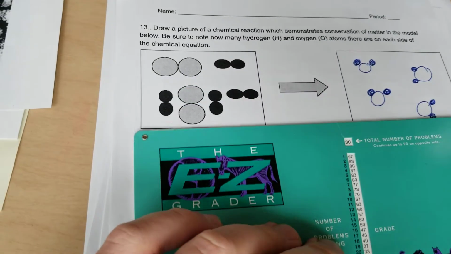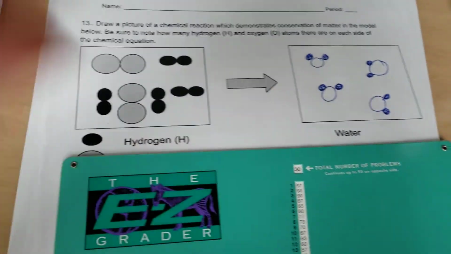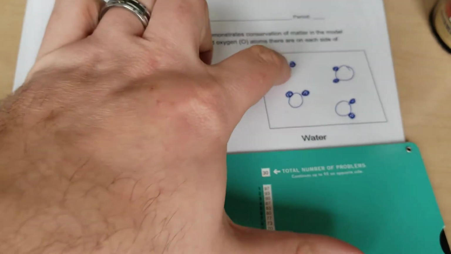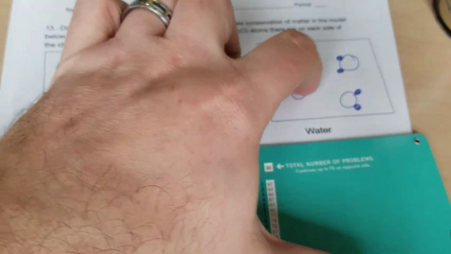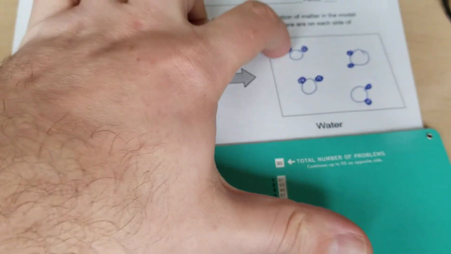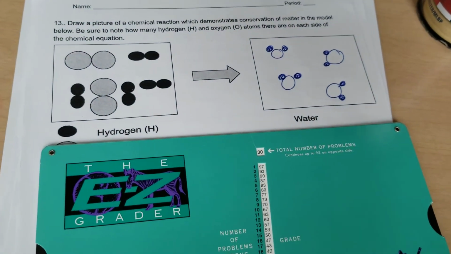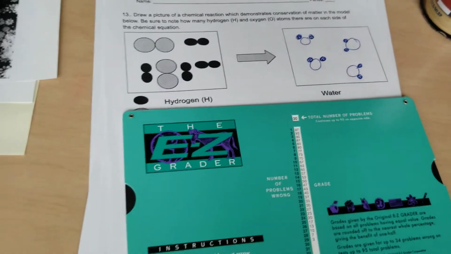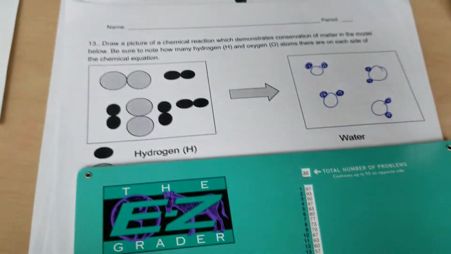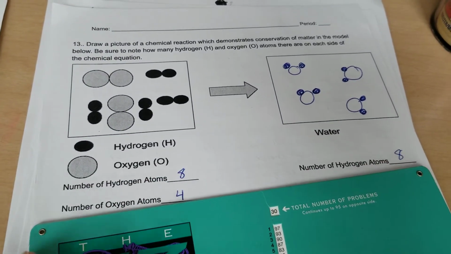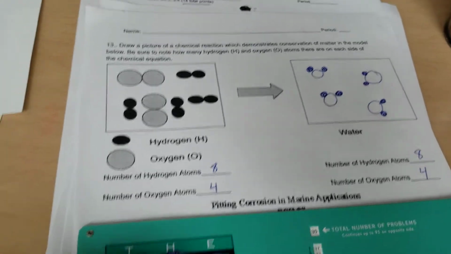And then you're trying to turn it into water. So water is H2O, so four O's, and then 2 H's on each of those. It doesn't matter which way they face, but you do want to make sure that they are looking relatively the same when you redraw it. And so we still have 8 and 4.